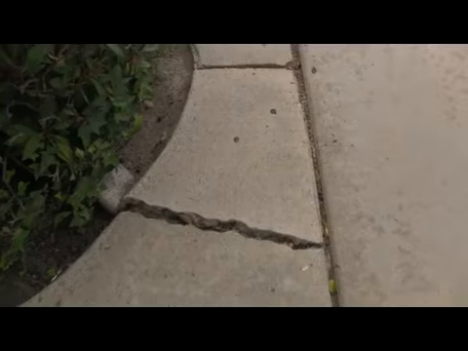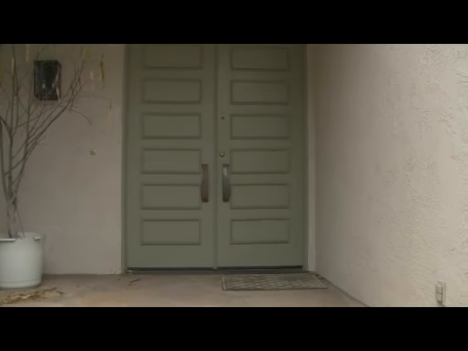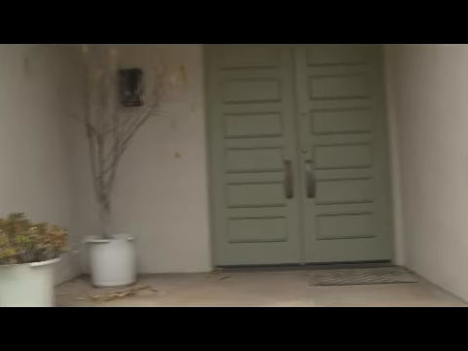So look at that crack. And then if you come up halfway up the entryway, there's a big crack across the front of the sidewalk here. And then as we come into the property, back around the front of the house, we're going to go to the back of the house and see some cracks there.